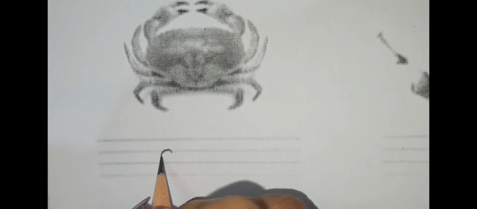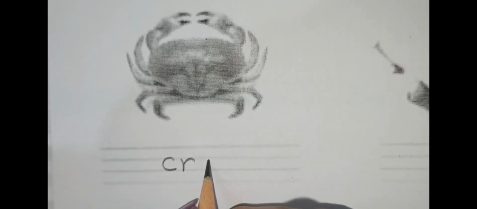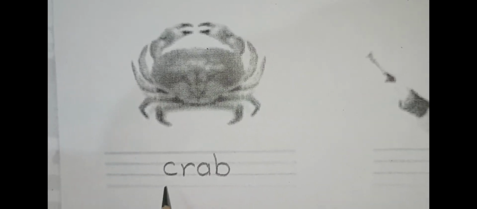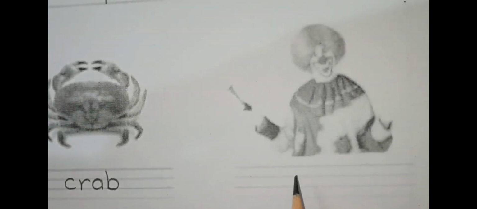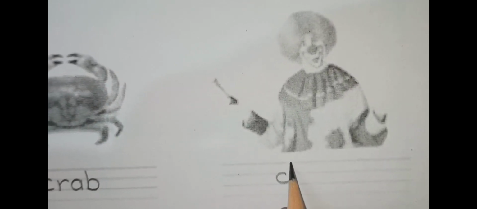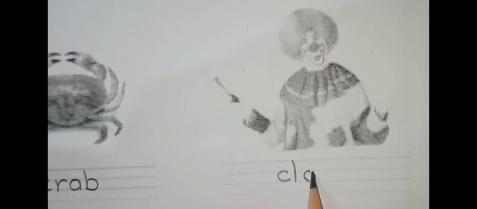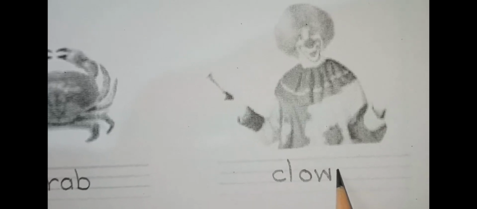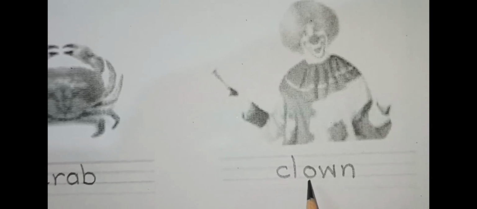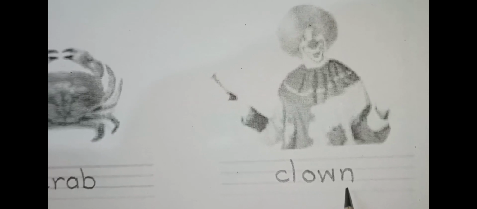Now next picture is of crab. C, R, A, B, crab. C, R, A, B, crab. Next picture. Yes, it's clown. C, L, O, W, N, clown. C, L, O, W, N, clown.